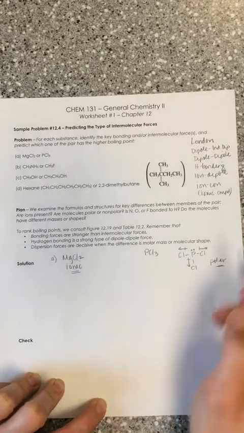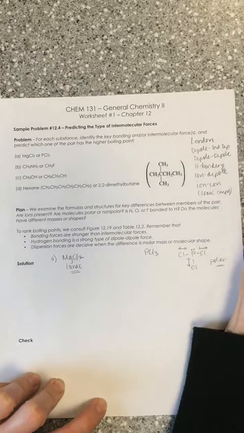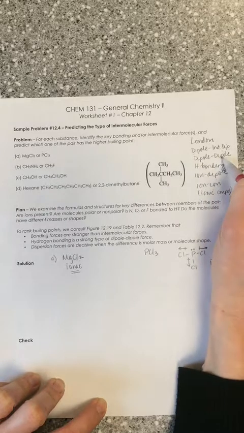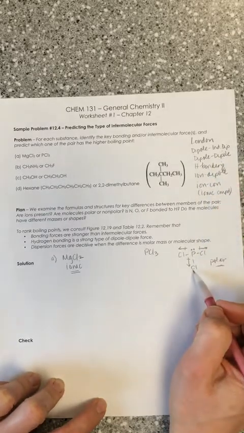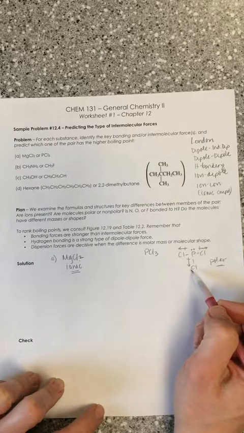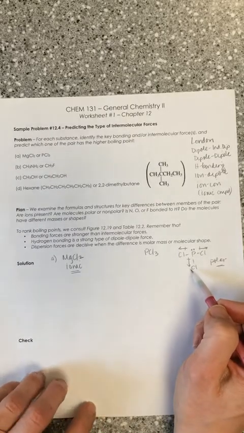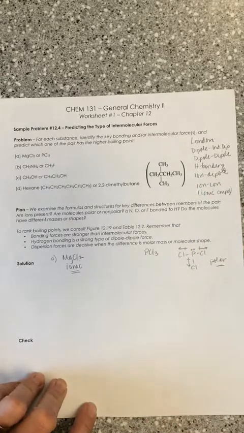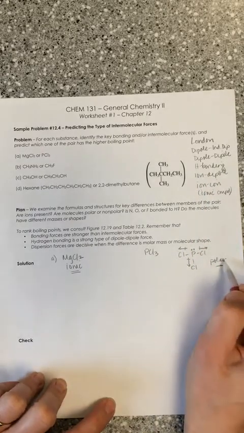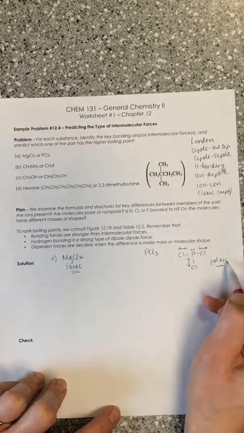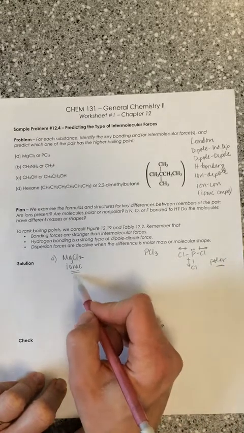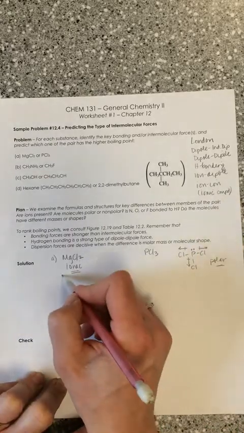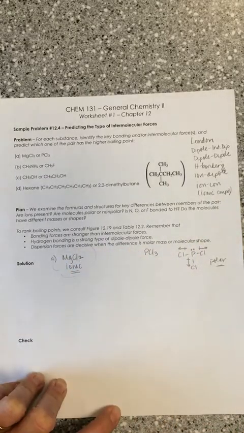All right. Every molecule will always have London dispersion forces. If we have a polar molecule, we're going to have dipole-dipole interactions. This molecule is not, however, capable of hydrogen bonding. Look back at sample problem 12.3 to review hydrogen bonding. We don't have any hydrogen atoms that are attached to nitrogen, oxygen, or fluorine. So in this case, all we have are London dispersion forces and dipole-dipole interactions. We've gone all the way up to the highest part of our hierarchy here. So in this case, magnesium chloride is going to have the highest boiling point.